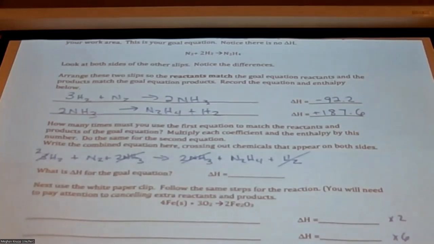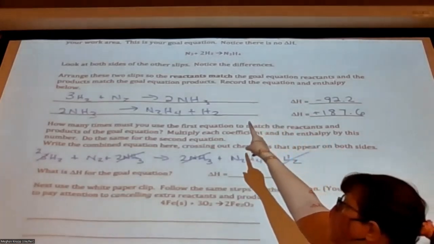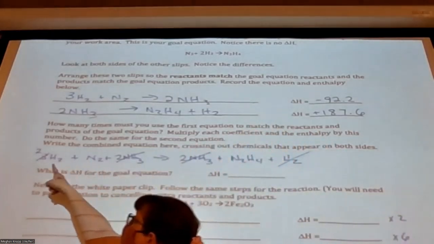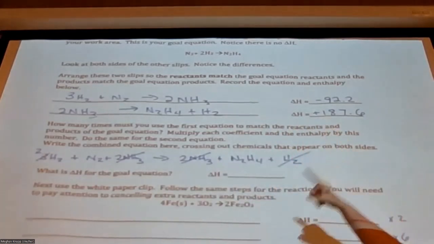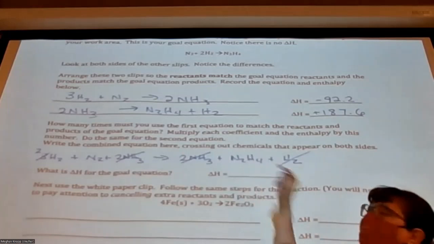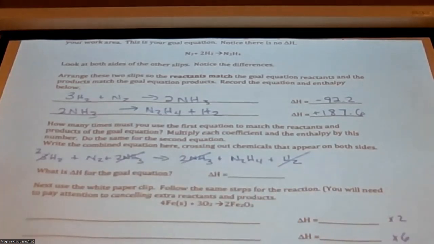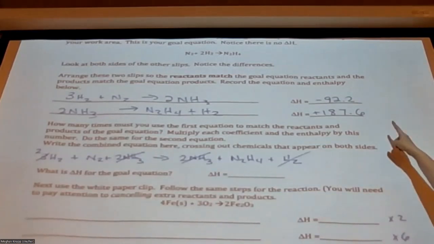So hopefully now when we add these two together, or when we get rid of everything that we've crossed out, that matches our overall equation. So the overall equation is written way at the top there. So I have one nitrogen and two hydrogens as reactants, one nitrogen, two hydrogens. And the product up there is the N2H4, and the only thing I haven't crossed out over here is N2H4. So that tells me that adding the reactions this way should give me the right energy. So my last step is to take these two energies and add them together.